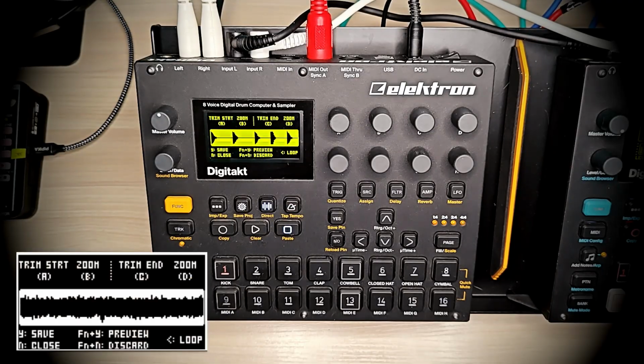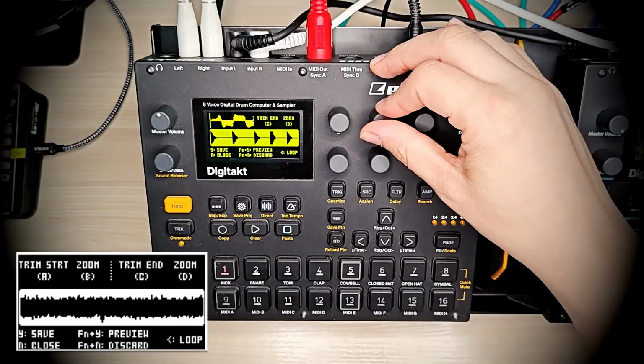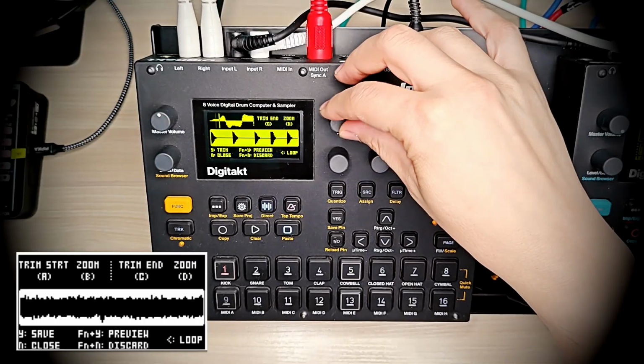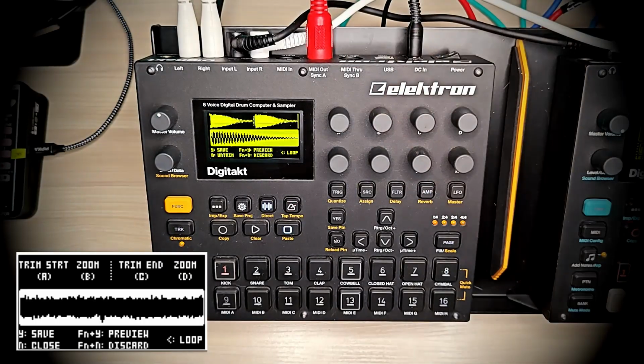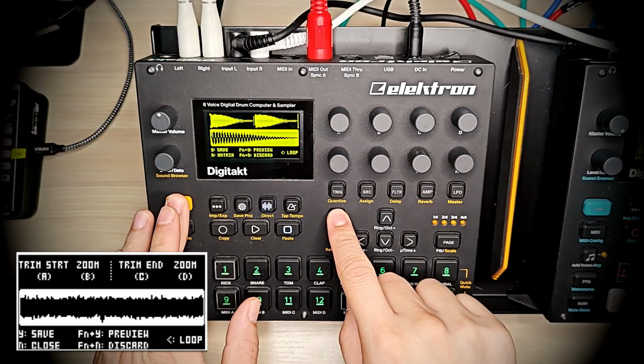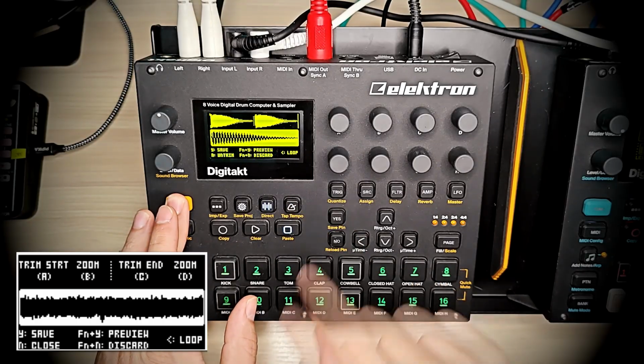After recording, you can use the encoders to trim the start and end of the sample. You can use the zoom encoders to help you with this too. After trimming, press yes to confirm or no to reset. Press function and yes to preview the sample.